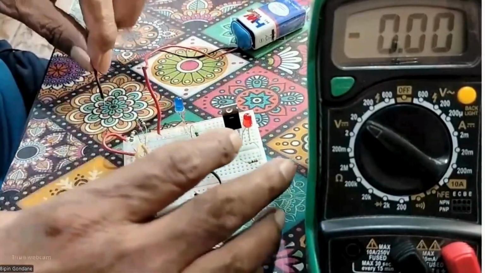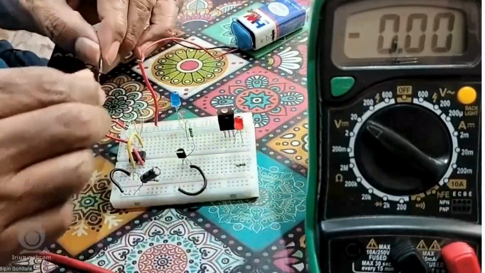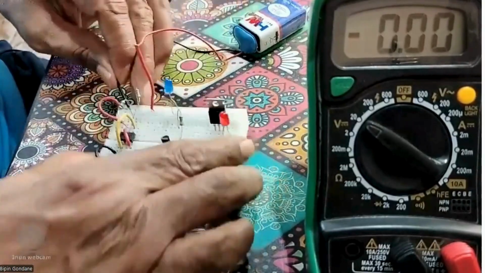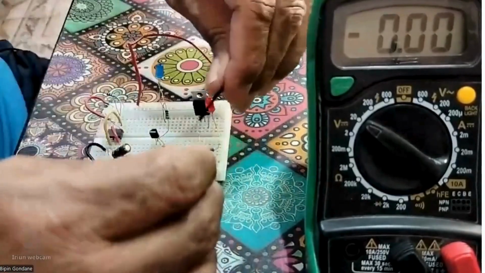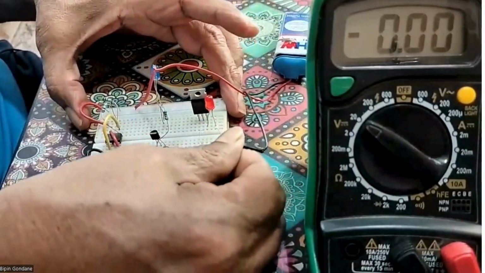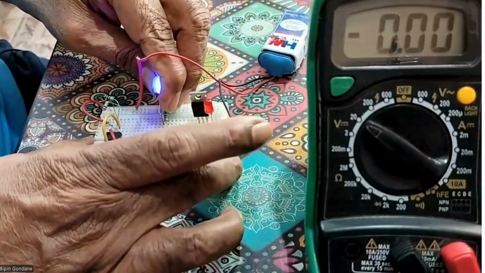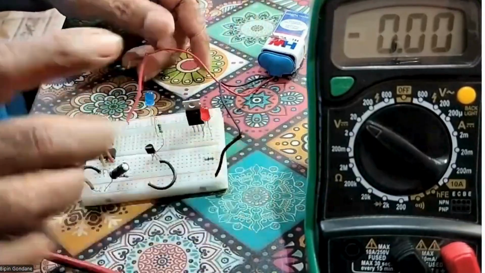I'm giving supply to this particular circuit. It's a 555 timer circuit, a 555 astable multivibrator circuit. I'm just giving you a little idea about it. Now you can see the circuit is working well because the LED is green.